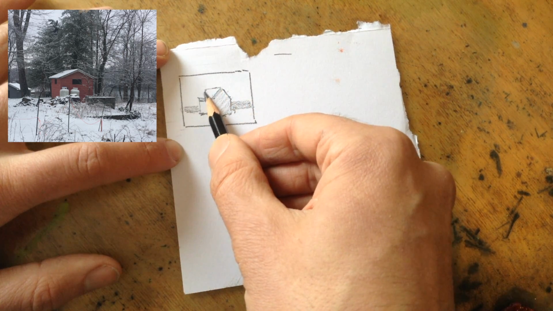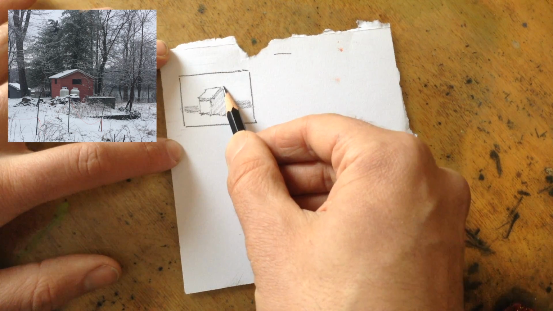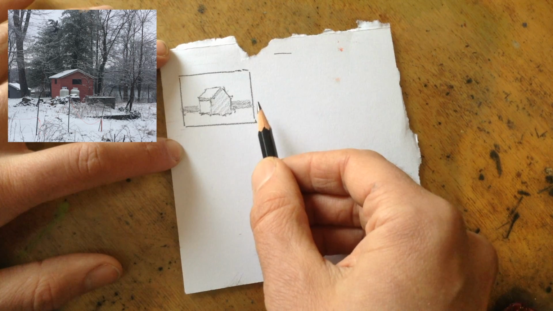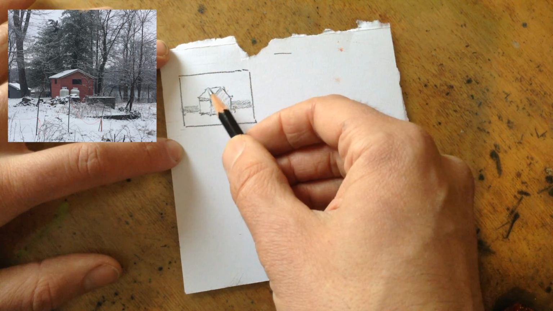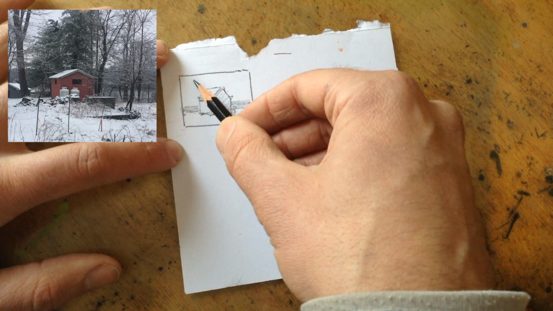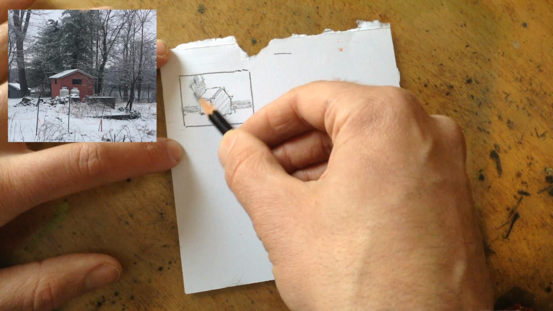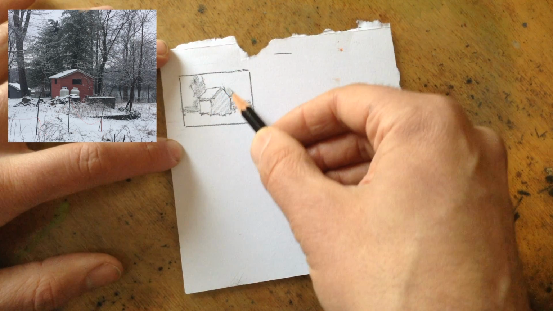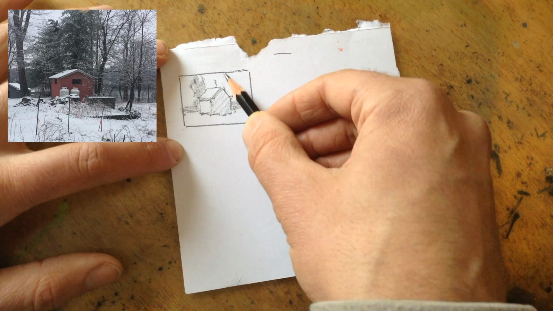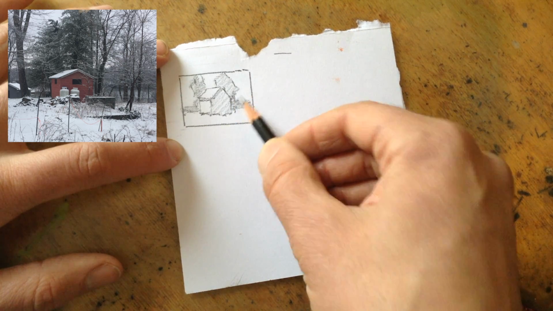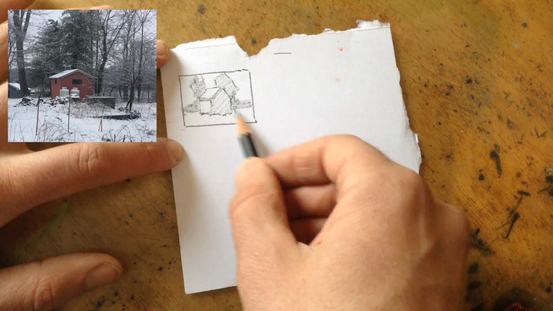There's that axiom, an ounce of prevention is worth a pound of remedy. So I like to get it right the first time, not have to spend all my time correcting mistakes. So this is just an idea.